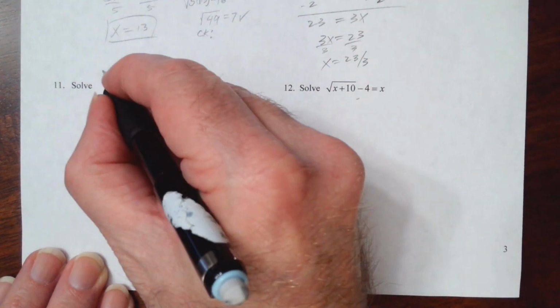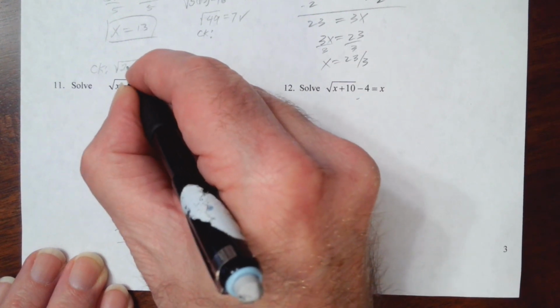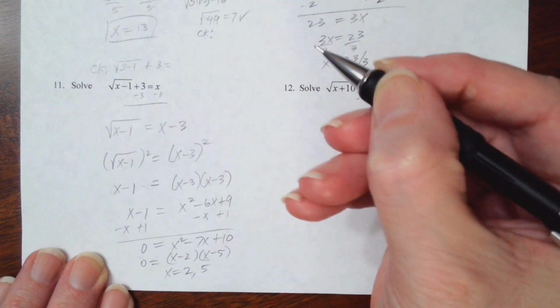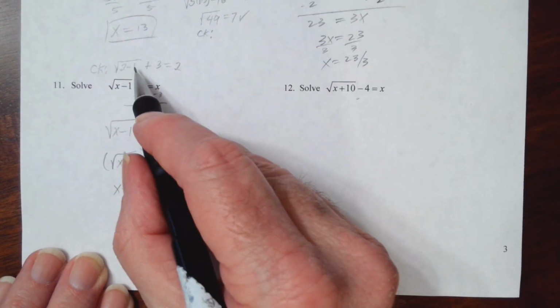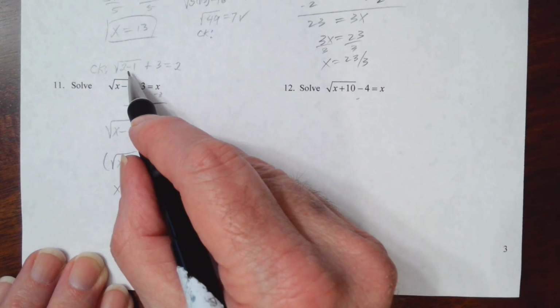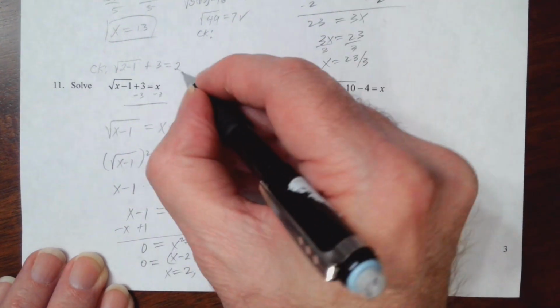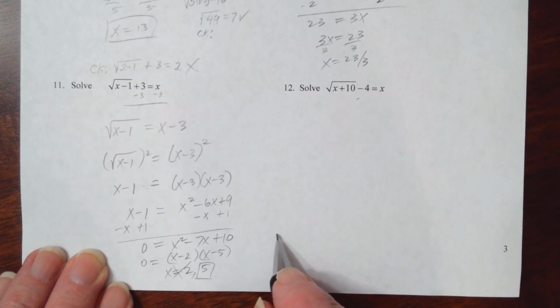However, what if we put in 2? So let's check it here. Square root of 2 minus 1 plus 3 equals 2. Well, that's 1. 2 minus 1. Square root of 1 is 1. 1 plus 3 is 2. That's not true. And so that doesn't check. Only the 5 works, and that's our only solution.